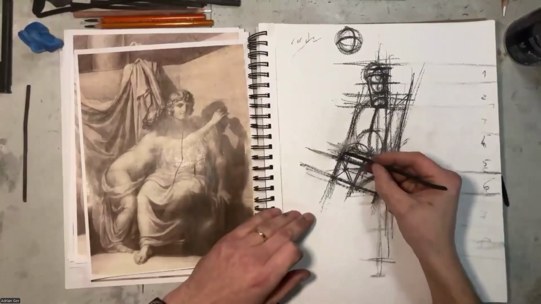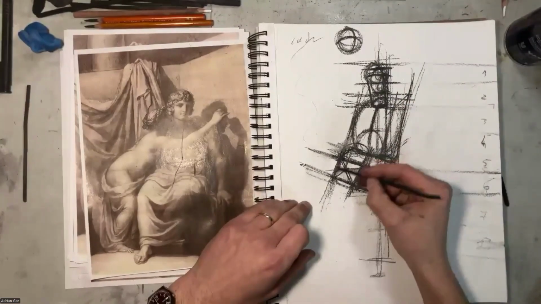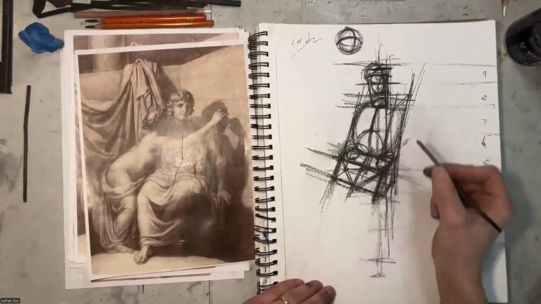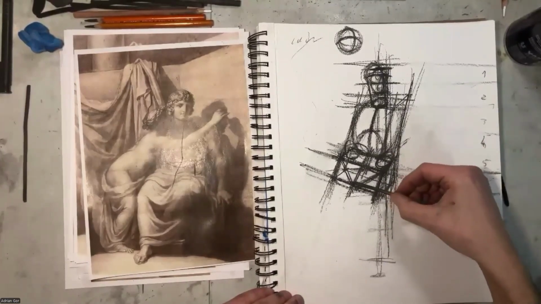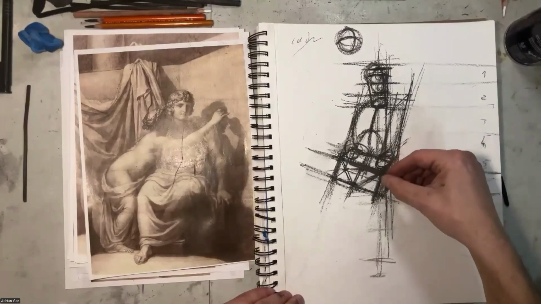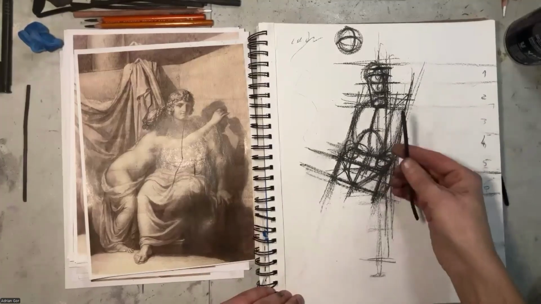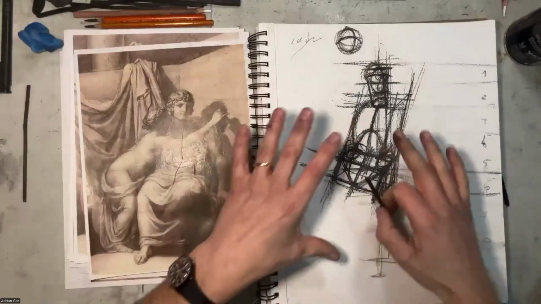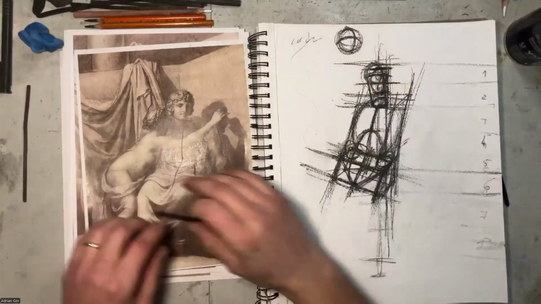Now, between the rib cage and the box of the pelvis, you will find the obliques. And then from the V shape to just a little bit above the pubic symphysis, you can draw another egg shape for the abdomen, and then you have to trace that central line. So now we have drawn the main masses of the human figure.